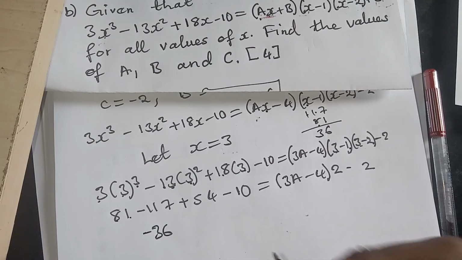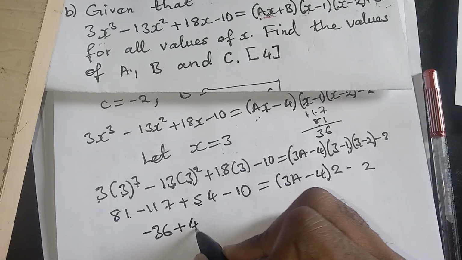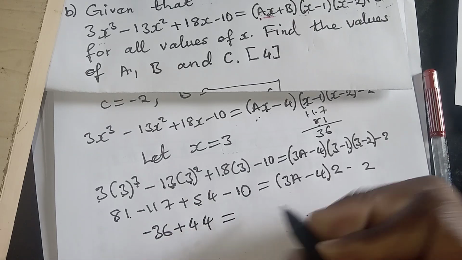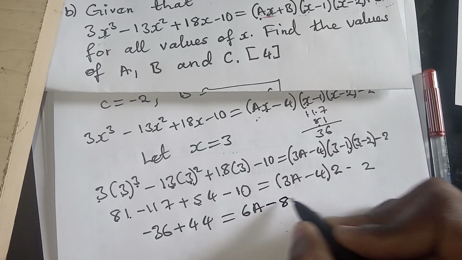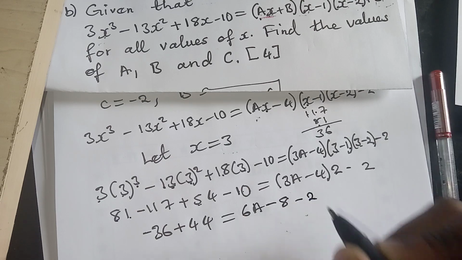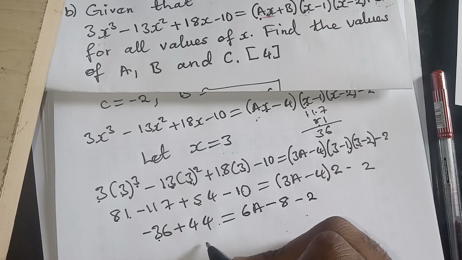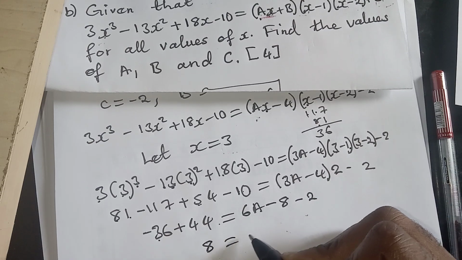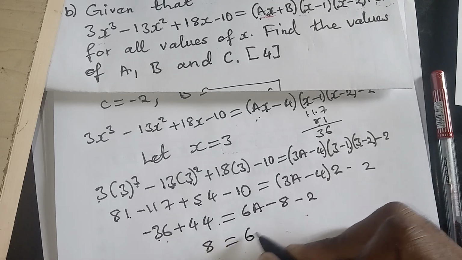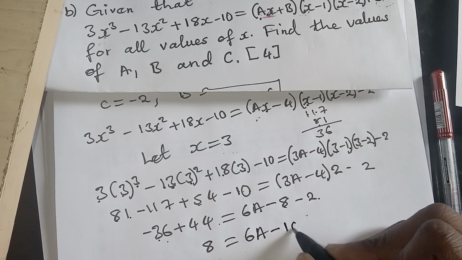Of course it will be a negative, then plus this will be a 44, and then this times this is 6a, this times this is -8, then minus 2. So now this plus this is an 8, I think. Yeah, and then we have 6a, this minus this is a 10.